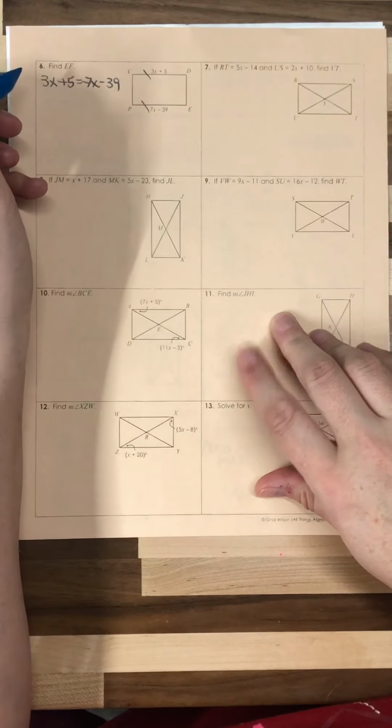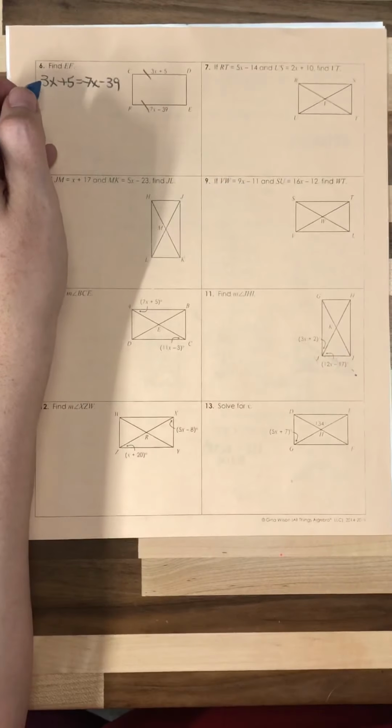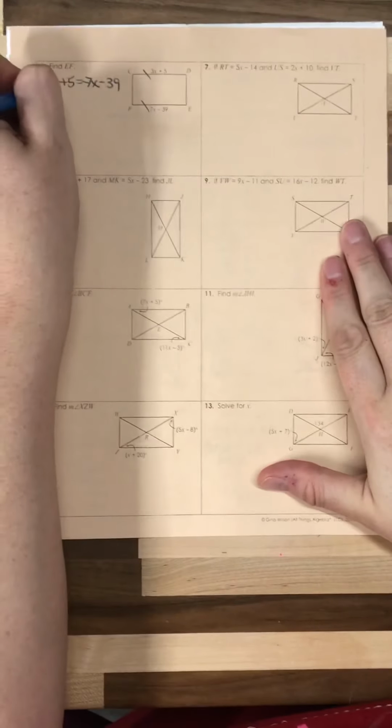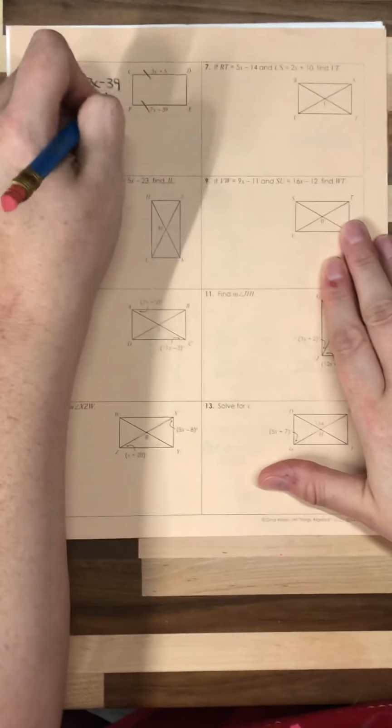I'm really in a don't want to solve math mood. Sorry, guys.